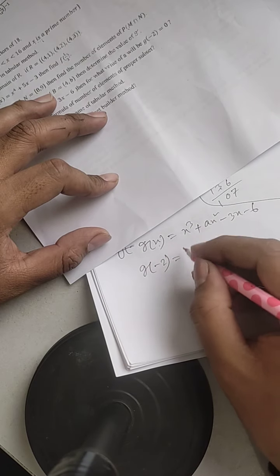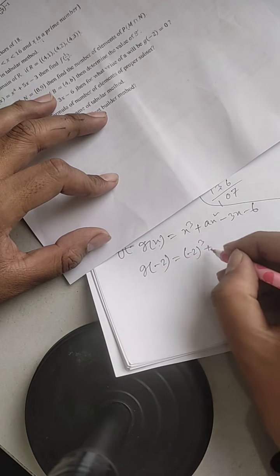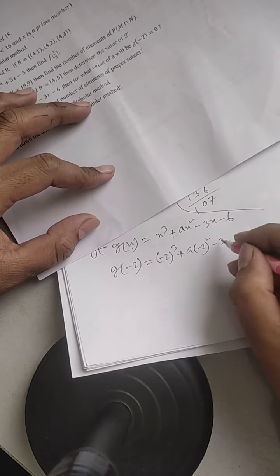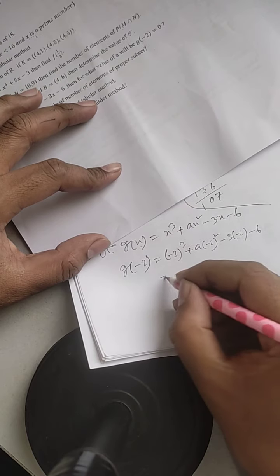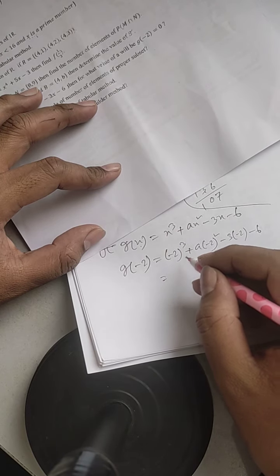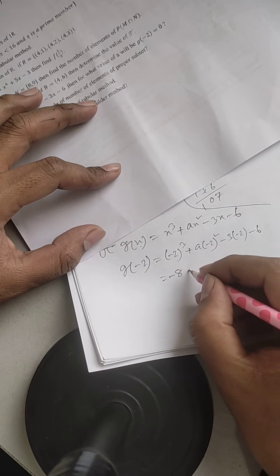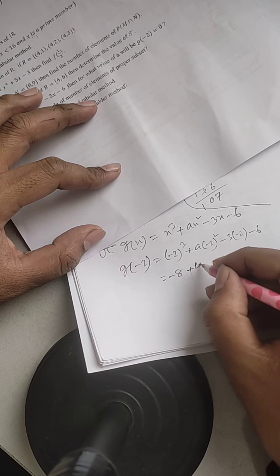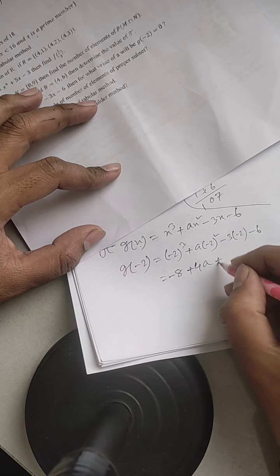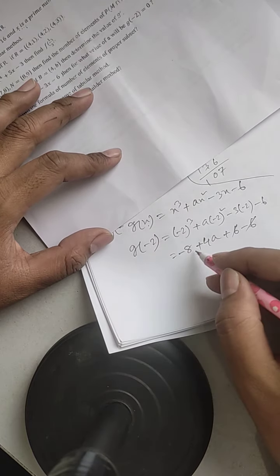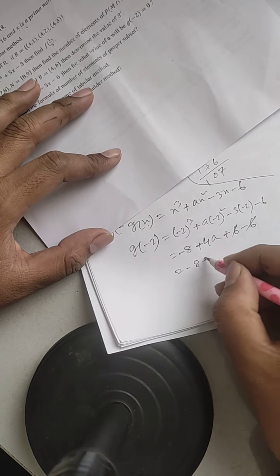So x will be replaced by minus 2: minus 2 cube plus a into minus 2 square minus 3 into minus 2 minus 6. Minus 2 whole cube is minus 2 times minus 2 times minus 2, so 2 2s are 4, 4 2s are 8, so it will be minus 8, and plus a times minus 2 square, which means 4, so it will be 4a, and minus 3 into minus 2 is plus 6, then 6 will be reduced. So g of minus 2 is equal to minus 8 plus 4a.